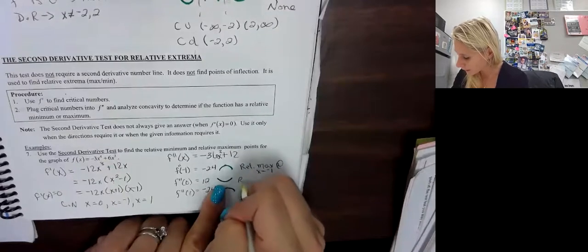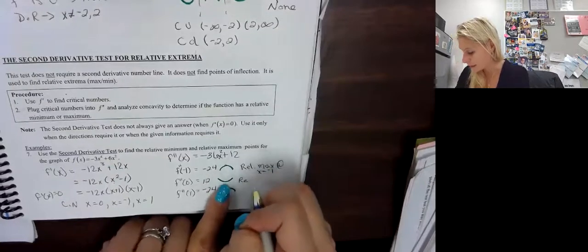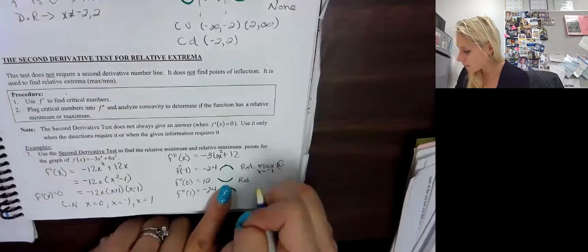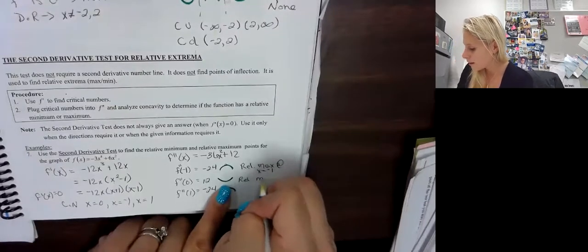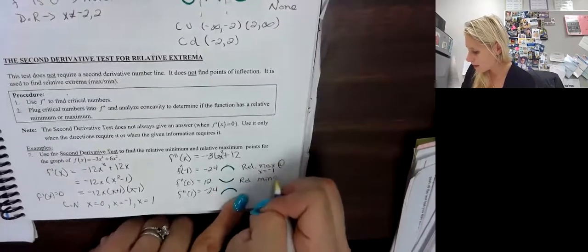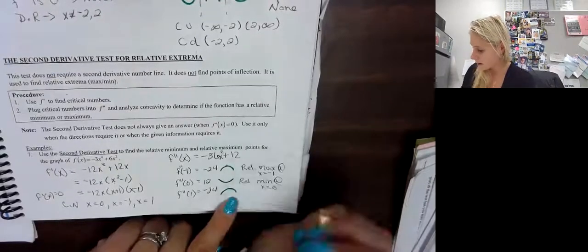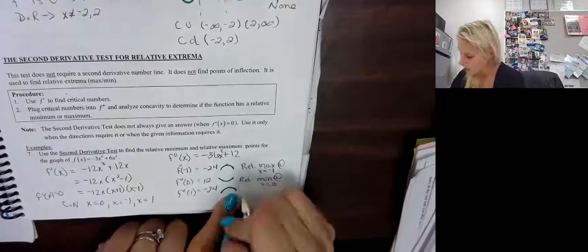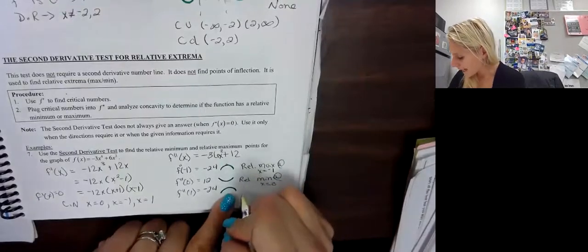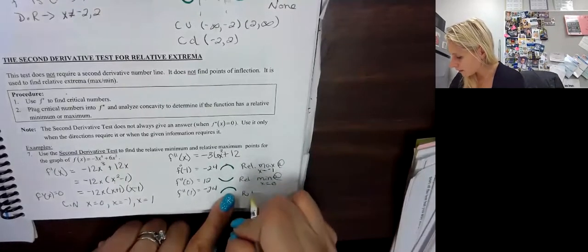Where 0, as you can see, it goes decreasing to increasing because it's on a concave up. That means it's a relative min at x equals 0. And for 1, since it's on a concave down, it's a relative max.